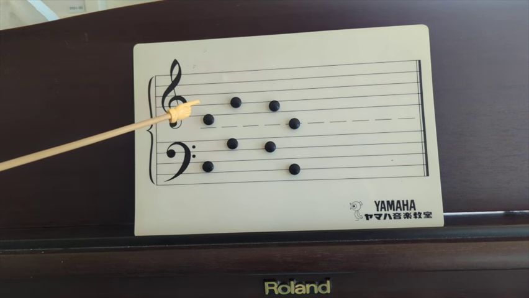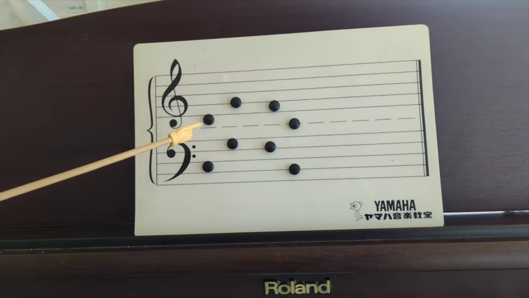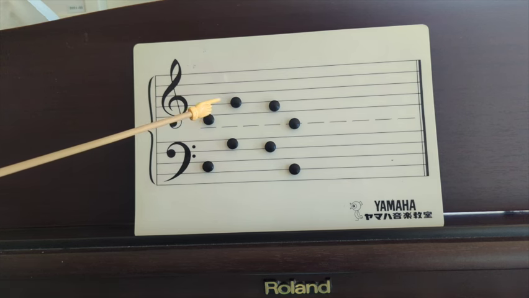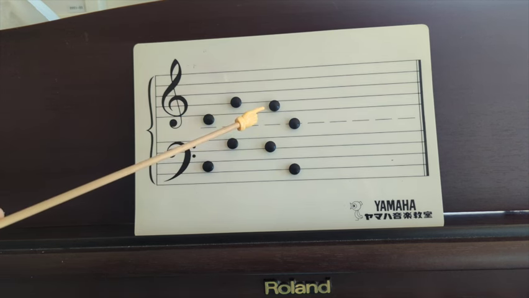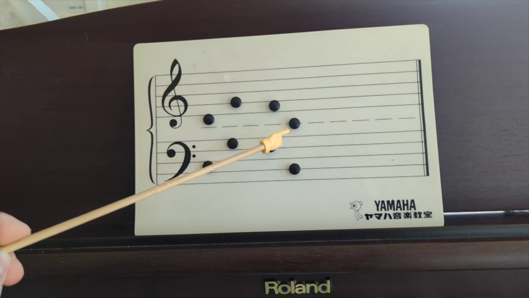And now let's look at what a fourth is. A fourth does not match. It is a space note and a line note. That's a fourth going up. Here's a fourth going down. We have our space note to a line note.